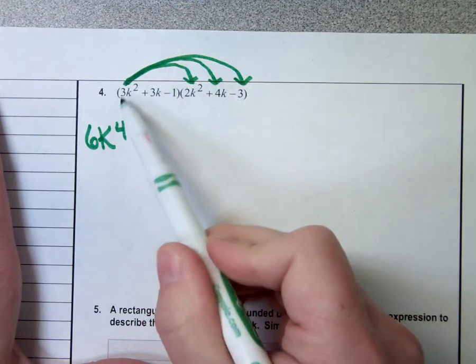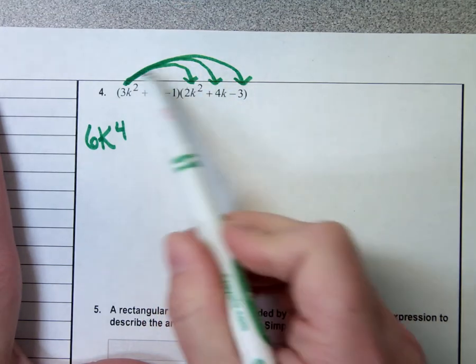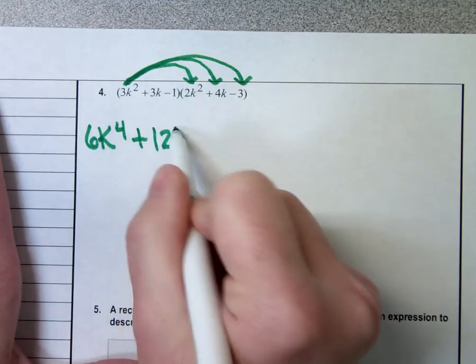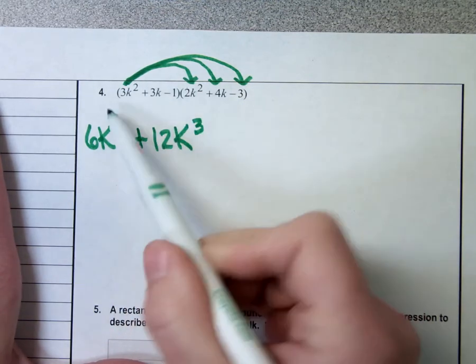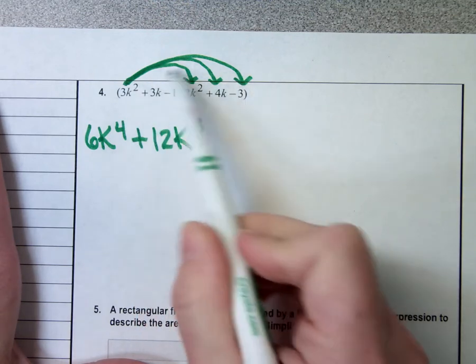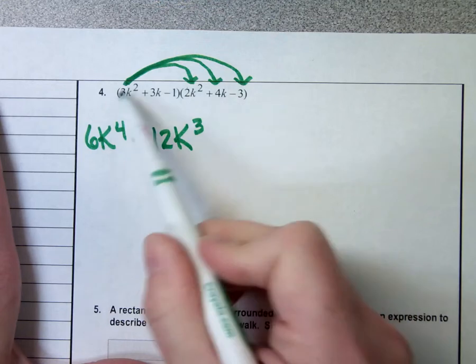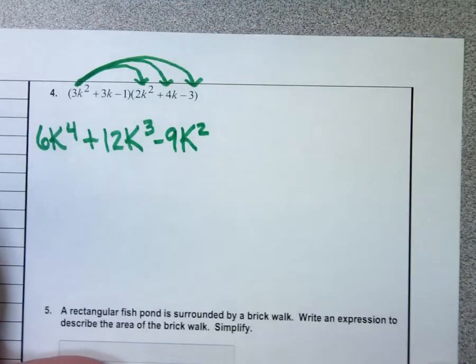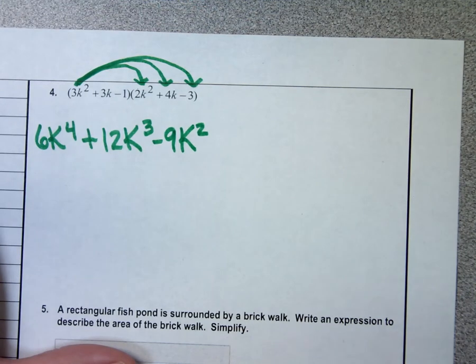Okay, what's 3k squared times a positive 4k? A positive 12k cubed. What's 3k squared times a negative 3? A negative 9k squared. Make sure you're trying to answer me.